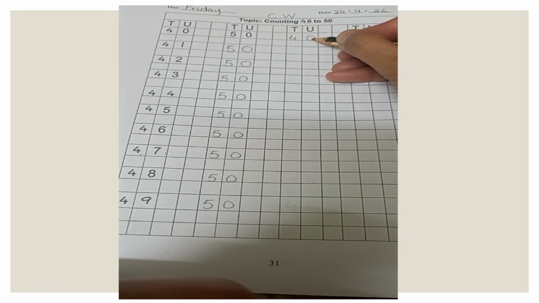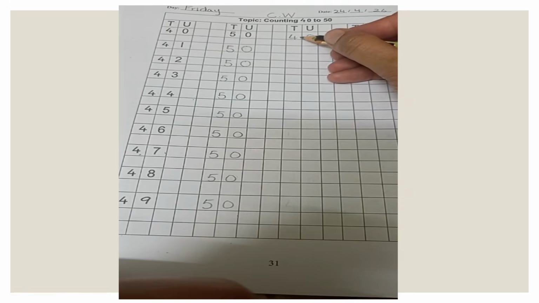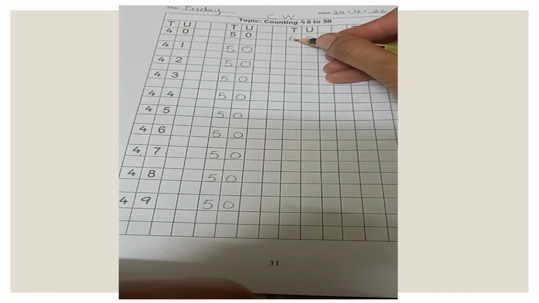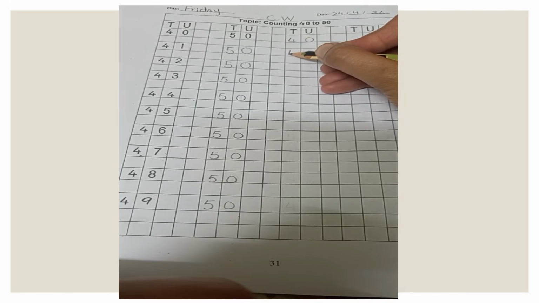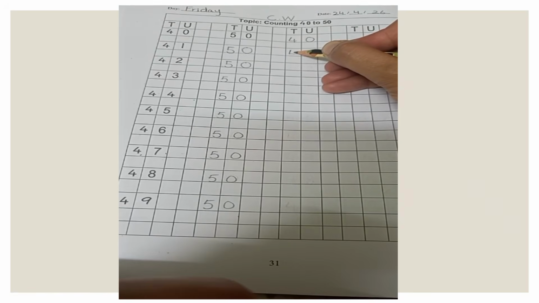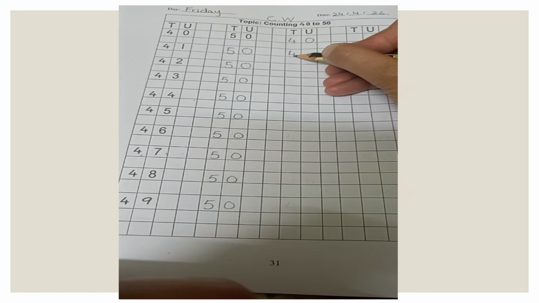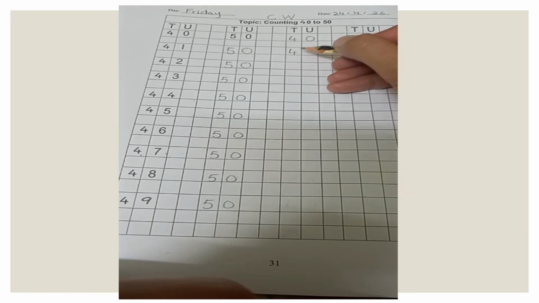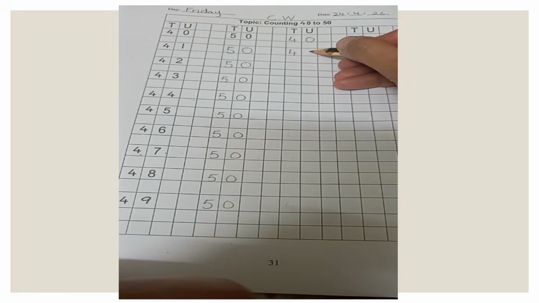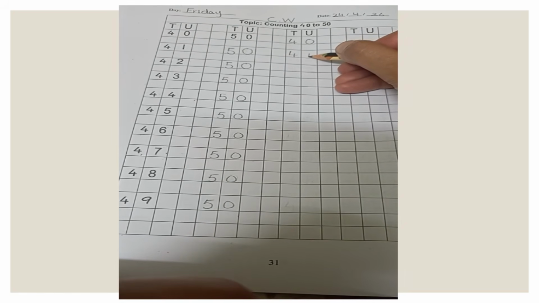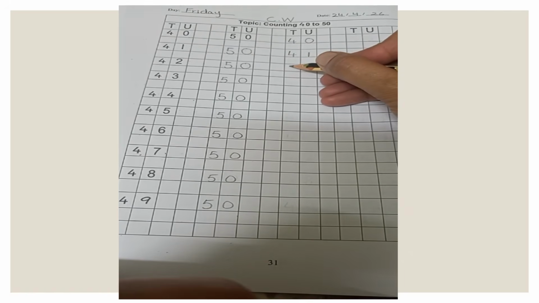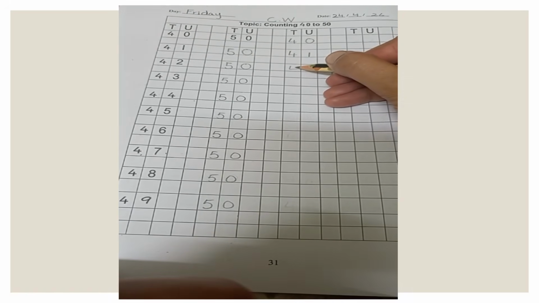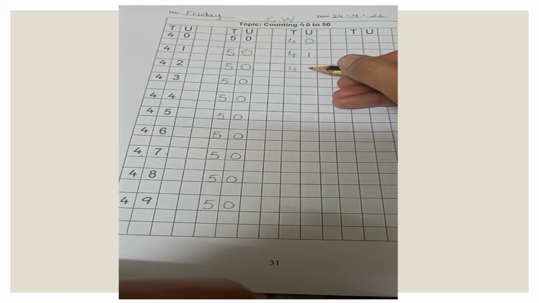What comes after 0? 1. And we are doing 4 tens. So make a straight line, come down, then a sleeping line, and then a standing line. It's number 4. 4 and 1 makes 41. Then skip one box. Keep on writing, my little champs. You are doing it very well.